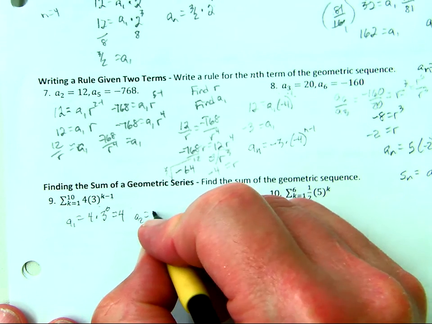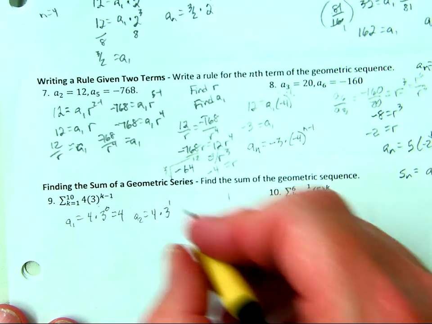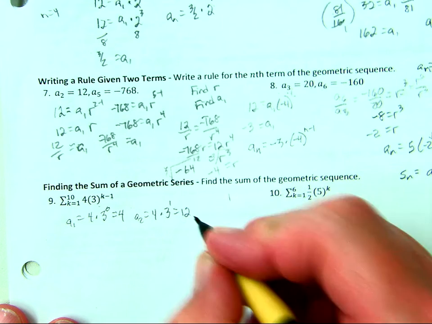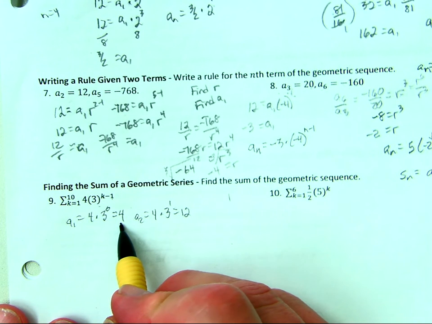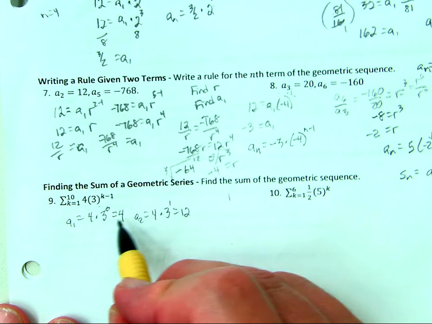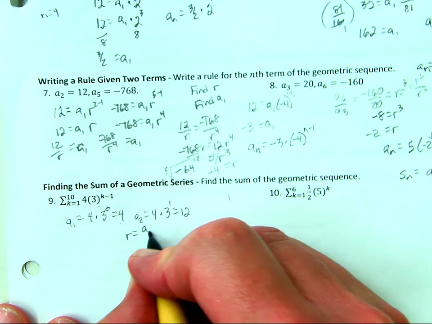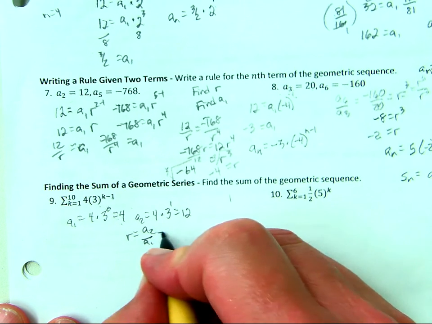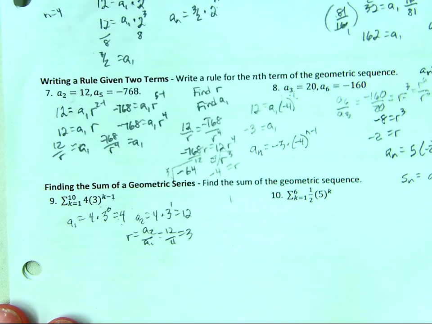Let's plug in 2. That's 4 times 3 to the first power, 4 times 3 is 12. So now we know a sub 1 is 4. We also know if a2 is 12 and a1 is 4, r equals a sub 2 divided by a sub 1. So 12 divided by 4, r is 3.